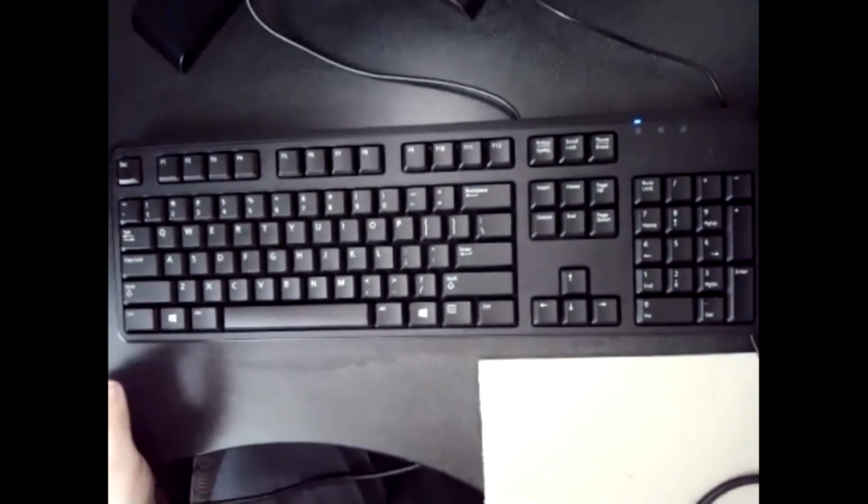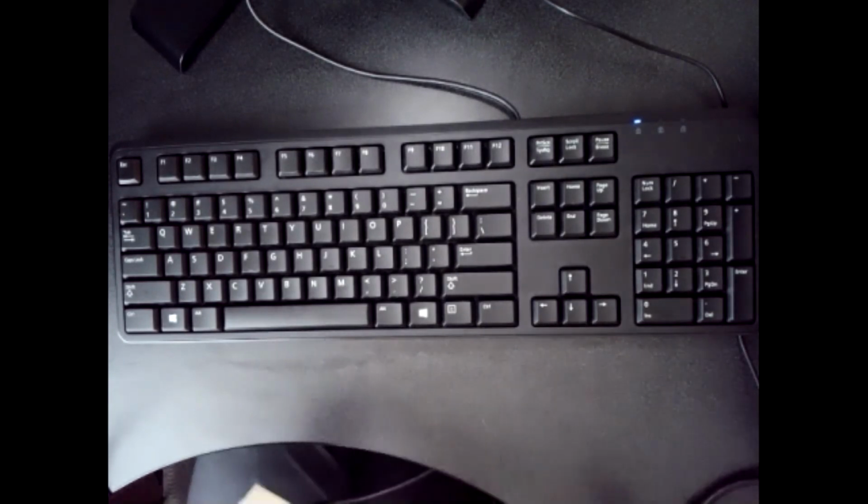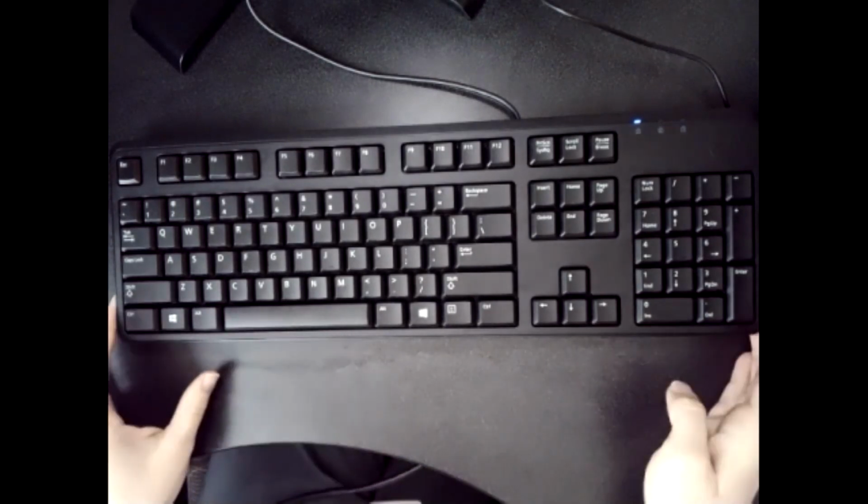Alrighty. So here's our keyboard. I'm gonna autofocus a little bit. Hopefully that'll help us out. Any questions so far? No? Okay, I'm gonna move this out of the way too so we can see it a little better. Okay, so the parts of our keyboard.